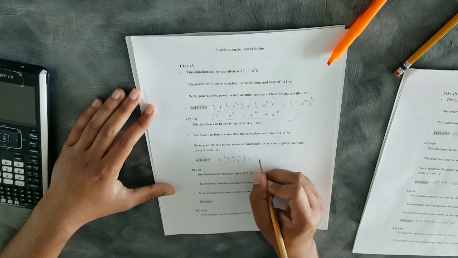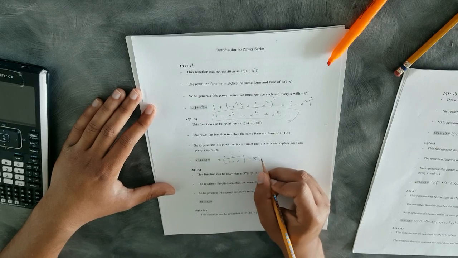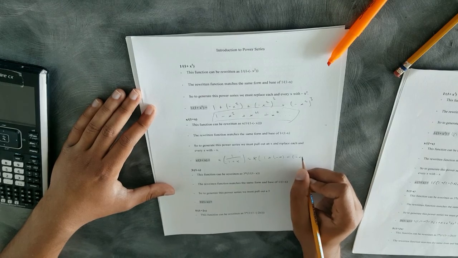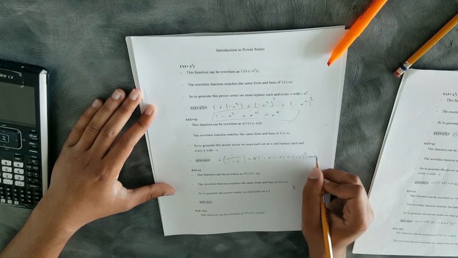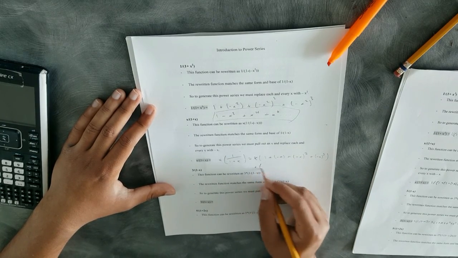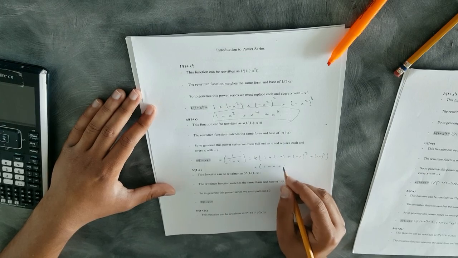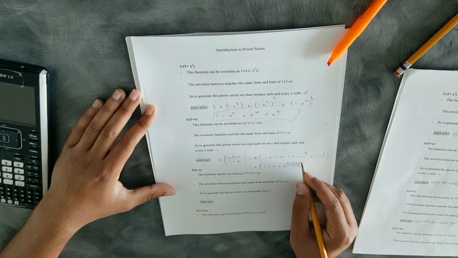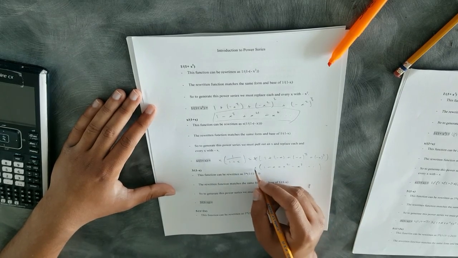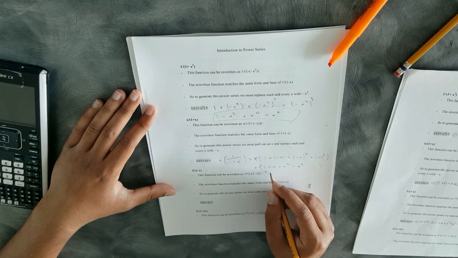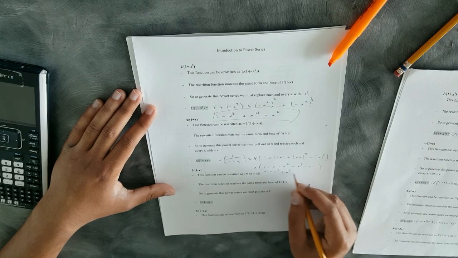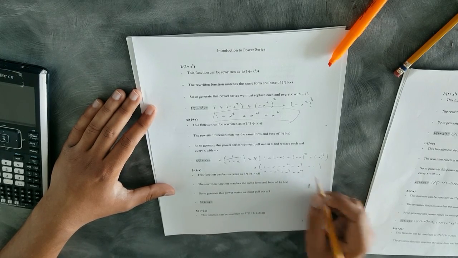So we'd have x times 1 plus negative x plus negative x squared plus negative x cubed, and then simplify that down to 1 minus x plus x squared minus x cubed, and so on. And then we need to distribute this x, so that's x minus x squared plus x cubed minus x to the 4th, and so on.